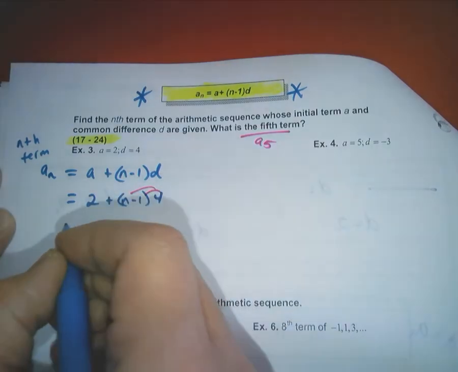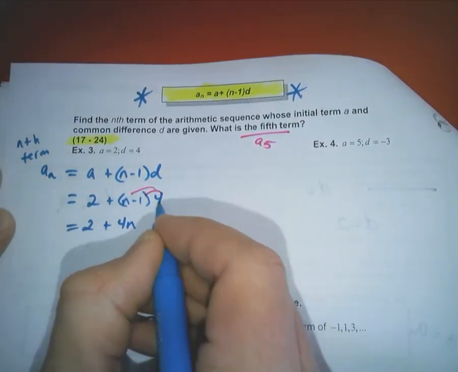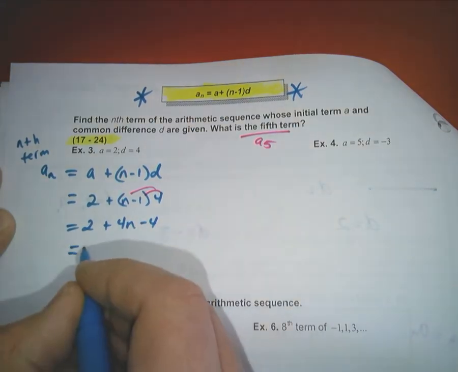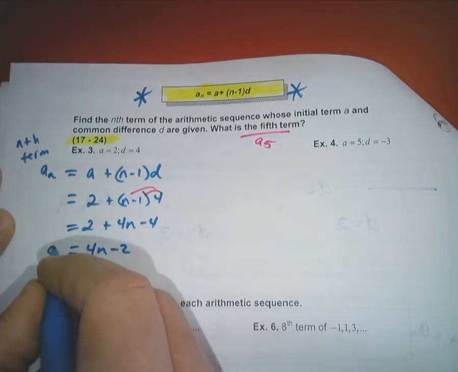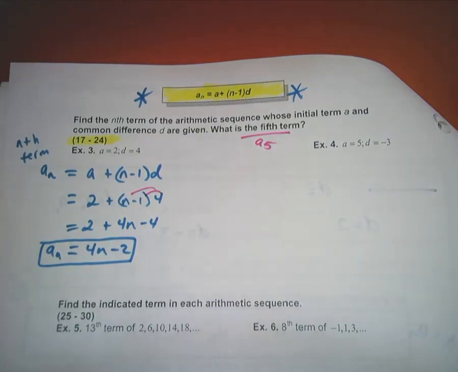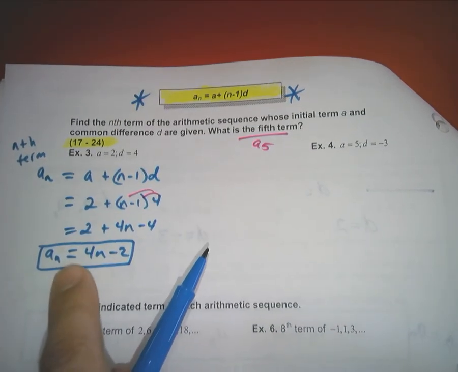So we go ahead and distribute. 4 times n is 4n. 4 times negative 1 is negative 4. And then we simplify that. We get 2 minus 4 is negative 2. So A sub n equals 4n minus 2. If they want my nth term, this is my nth term.